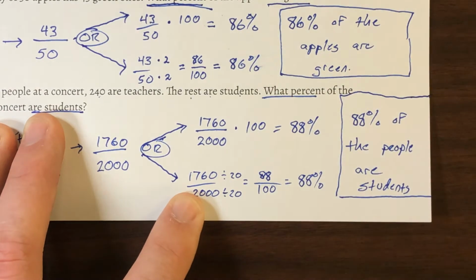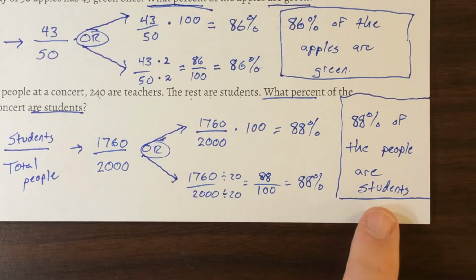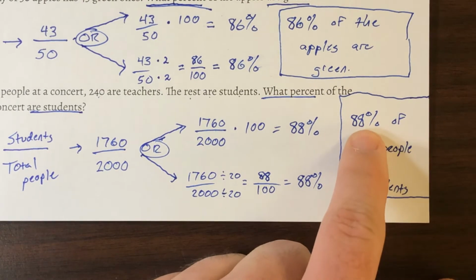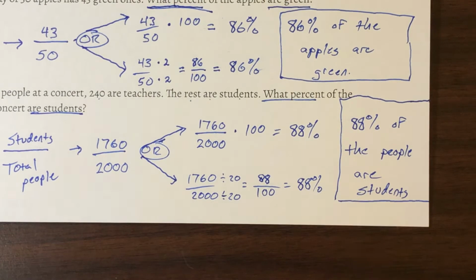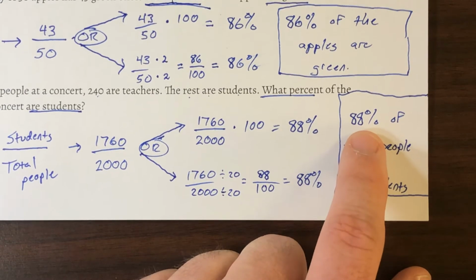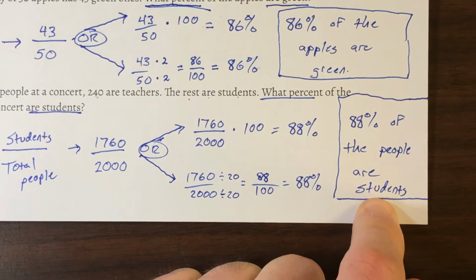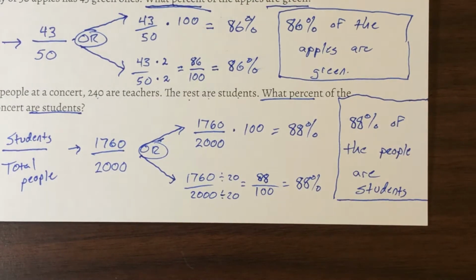Percents are numbers or ratios that compare something to 100. So this means if I were to have 100 people at that concert, 88 of them would be students. So another way to look at it would be 100% represents everyone. 88 is pretty close to 100. So I could say almost all of the people are students. That's what this percentage of 88% means. All right, moving on.